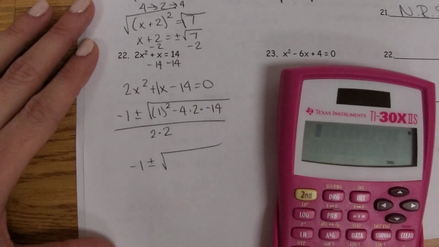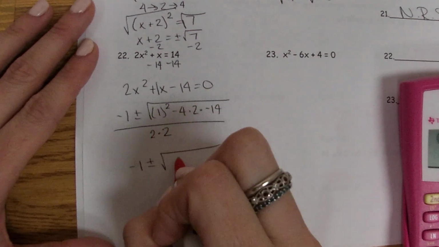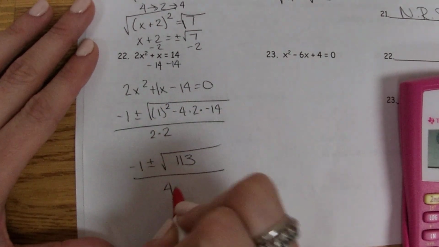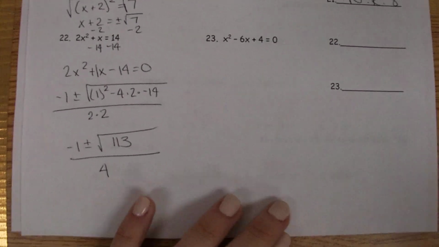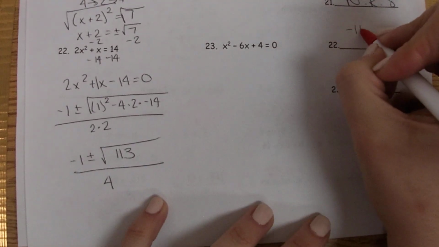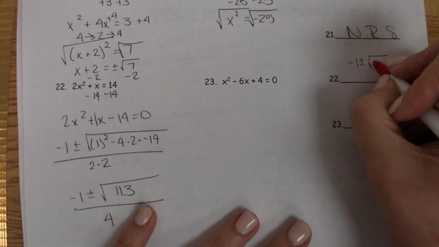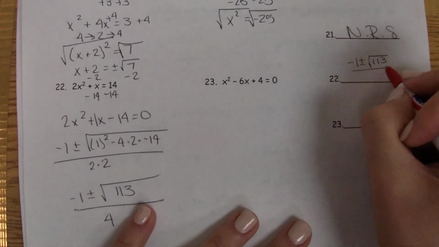So underneath the square root, 113. Okay, so we would check to see if we could simplify 113. Nothing's going to split in there, so that's just our answer. So we'll have -1 plus or minus the square root of 113 all over 4.